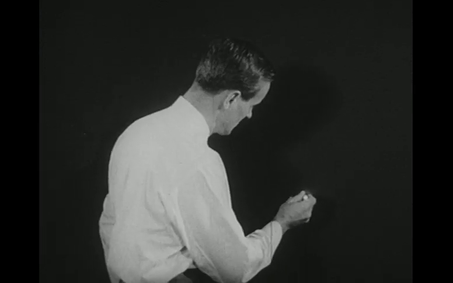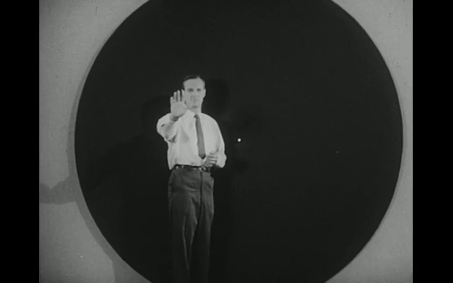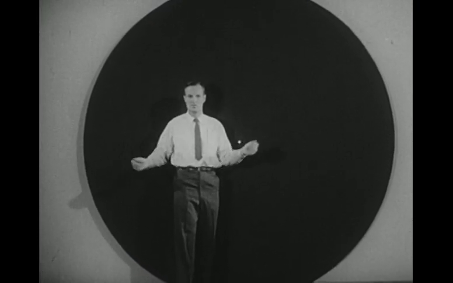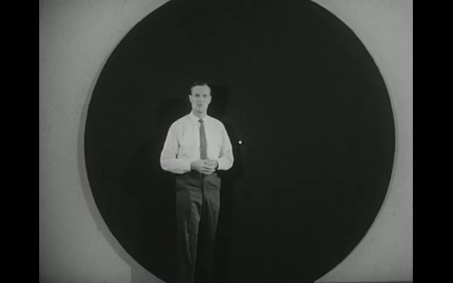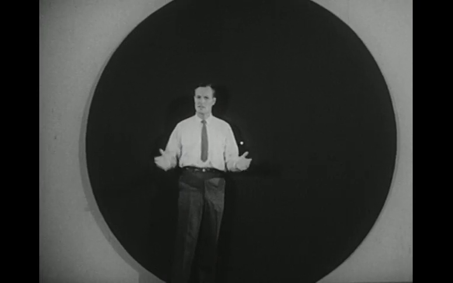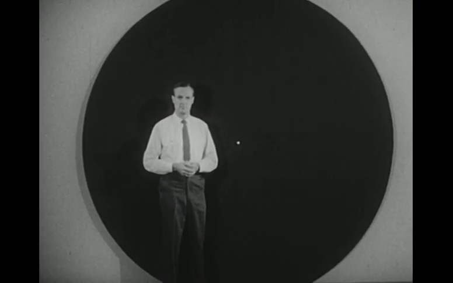Let us suppose this point of light, 1 millimeter in diameter, to represent an atomic nucleus. I'm going to place it here. And then I'm going to ask you to back away from it. Further, further still, there. From there, you should be able to see the whole of this circle. It's 3,000 millimeters in diameter. And on the scale of this model, it represents the outer dimensions of the atom.